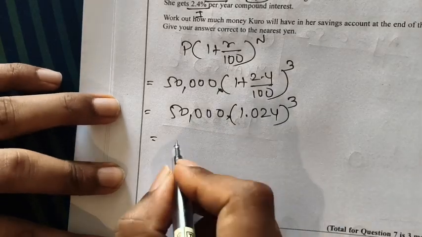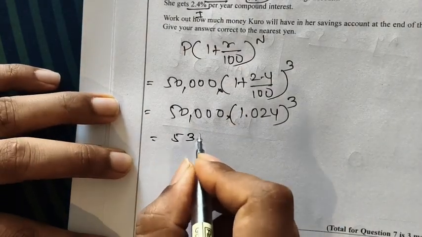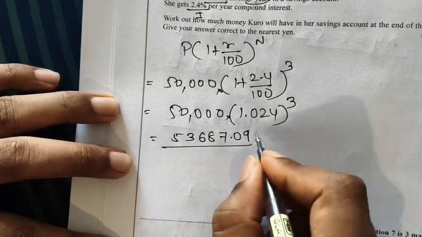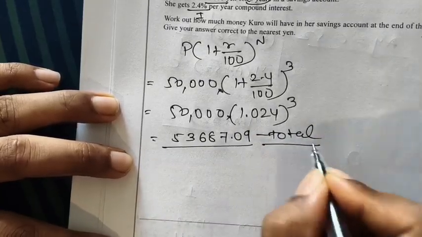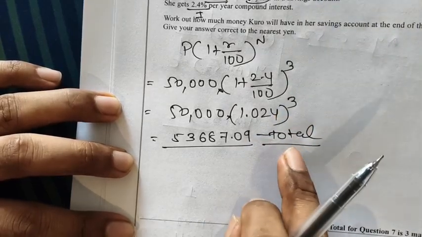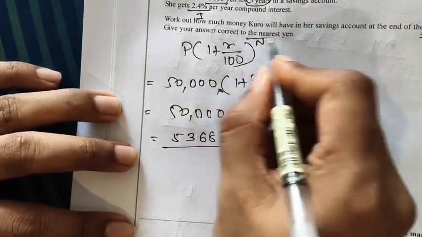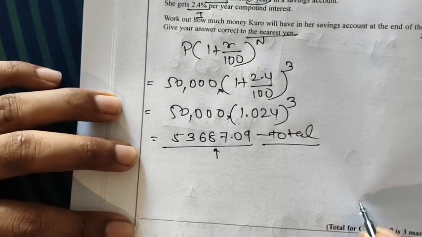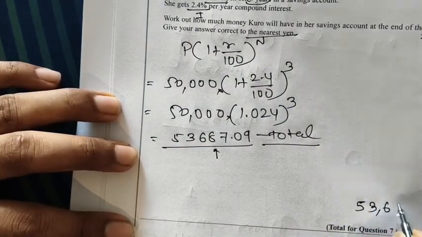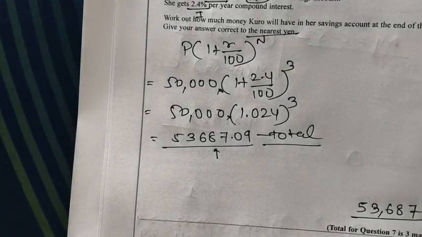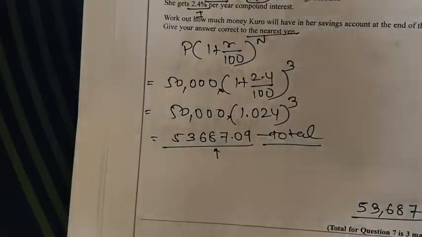So the correct answer is 53,687.09. This is the total amount she gets, right? So at the end of it, she will have this much amount. They are asking for the nearest yen, right? So the nearest yen could be this. So we can answer as 53,687, correct?